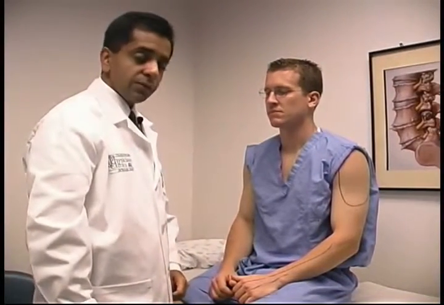In patients who present with symptoms that are suggestive of cervical radiculopathy, it's very important to rule out other conditions in the upper extremities that may be masquerading as cervical radiculopathy.